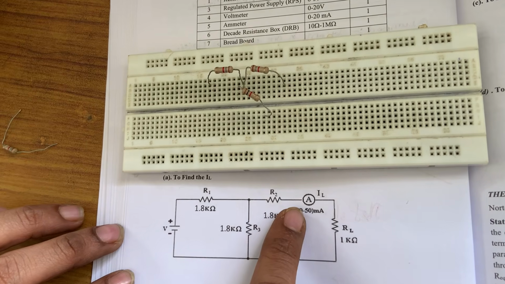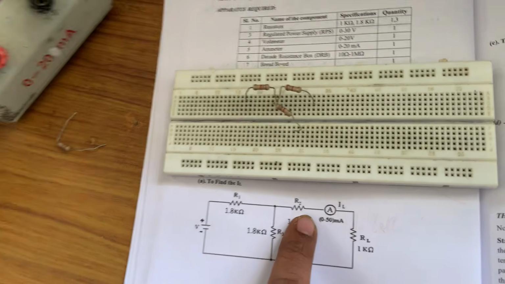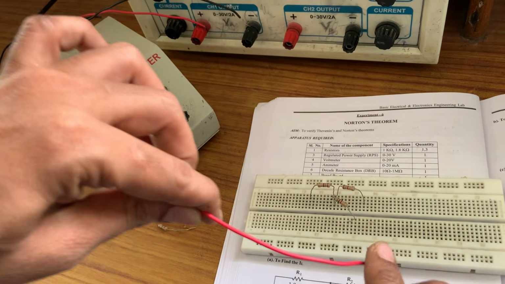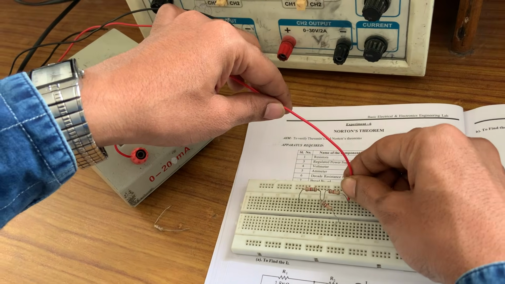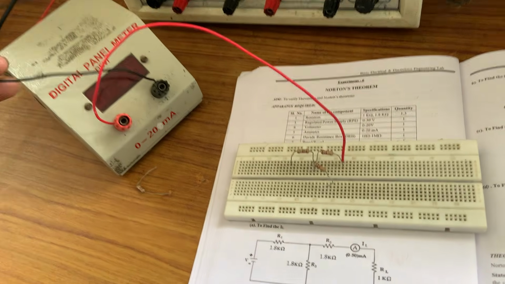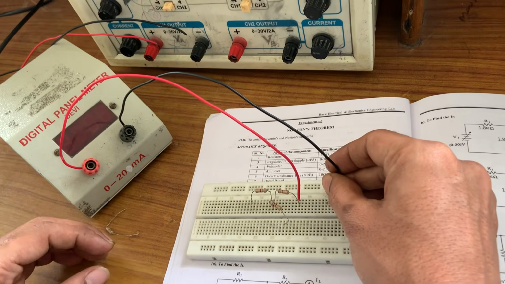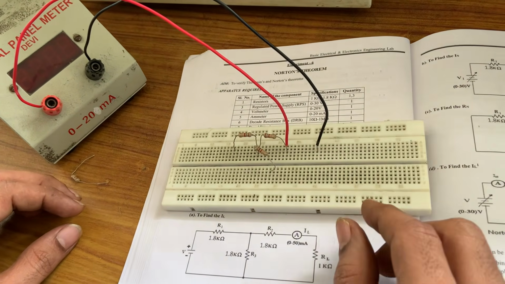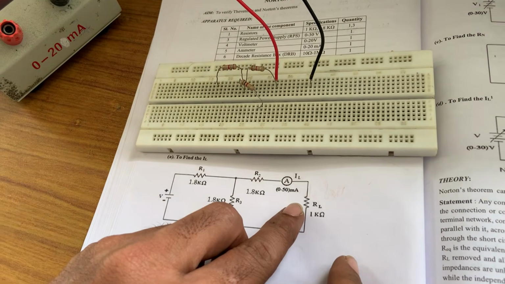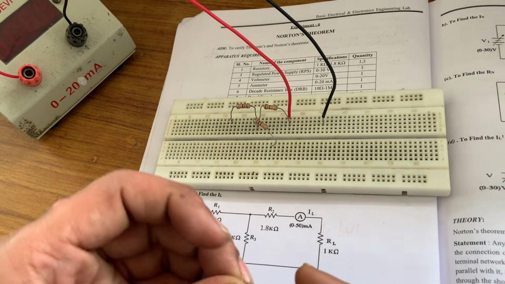Thereafter connect the ammeter. See, the ammeter positive is connected to the R2 second end. Then the ammeter negative can be connected anywhere on the breadboard. Thereafter, the 1 kilo ohm resistance's first end is connected to the ammeter negative.